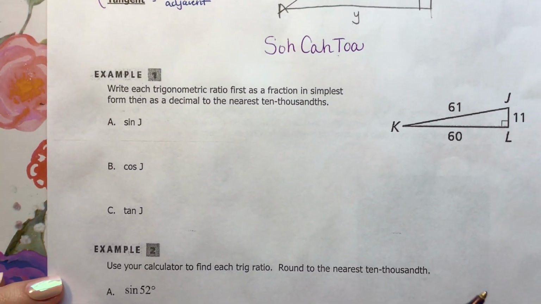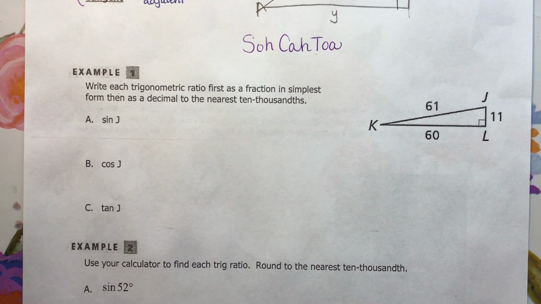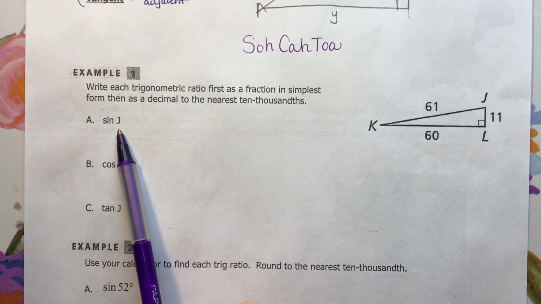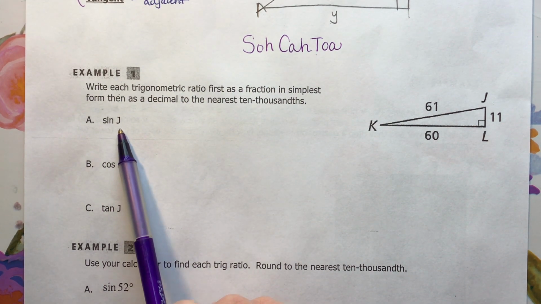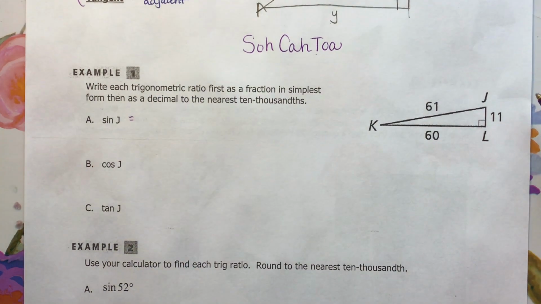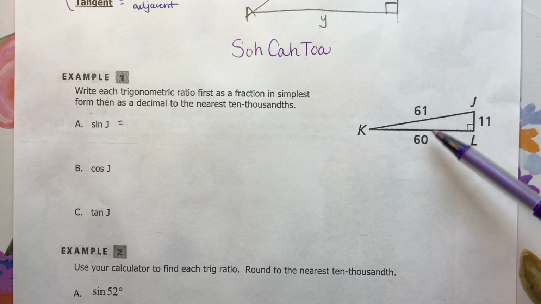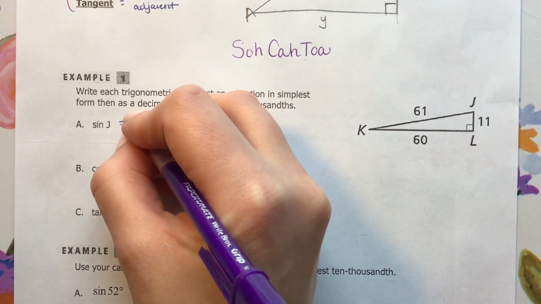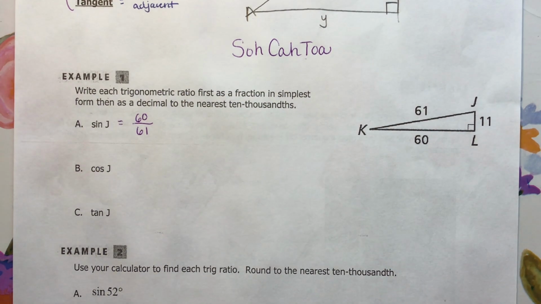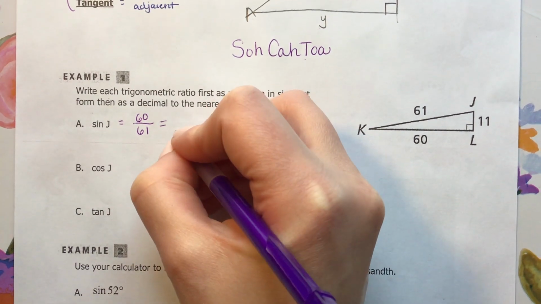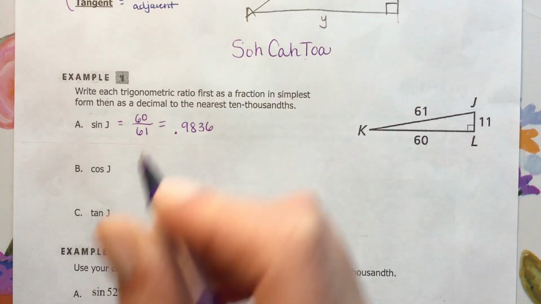Alrighty, so now it says, write each trigonometric ratio first as a fraction in simplest form, then as a decimal to the nearest ten-thousandth, which is 4 decimals. So I want to know the sine of J. Sine is opposite over hypotenuse. So up here is the J. The opposite side from J is 60, while the hypotenuse is 61. So I've got 60 over 61. Then when I put that into my calculator to get a decimal, I'm going to get 0.9836.